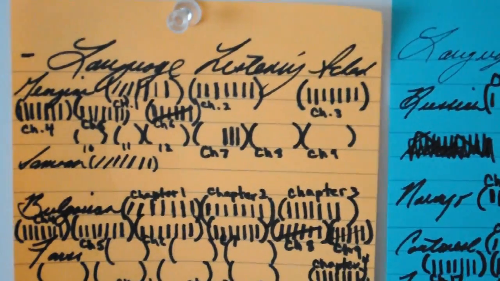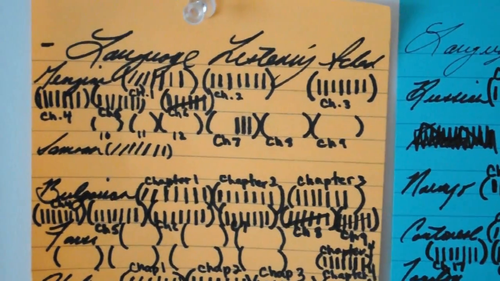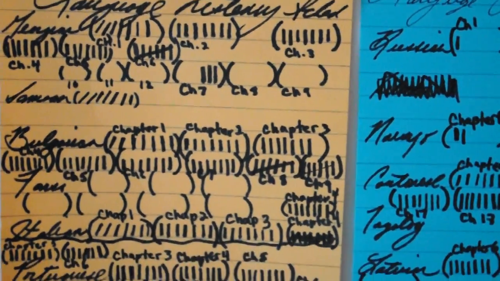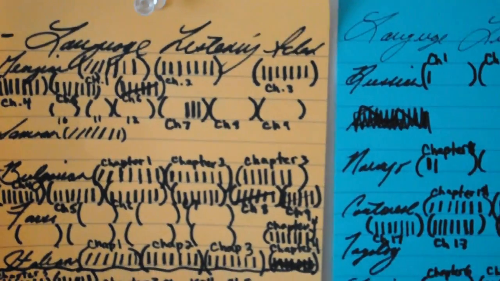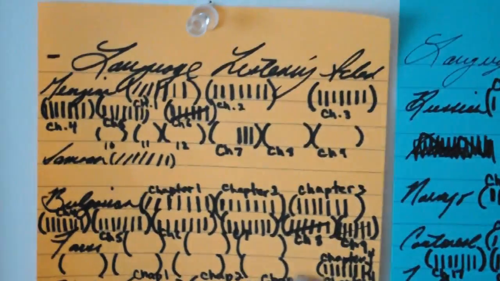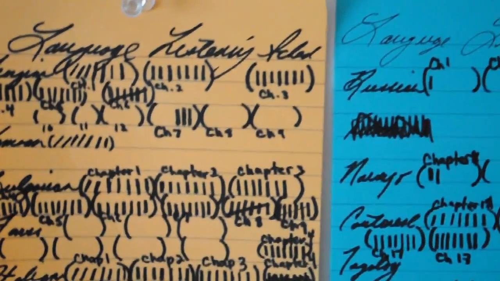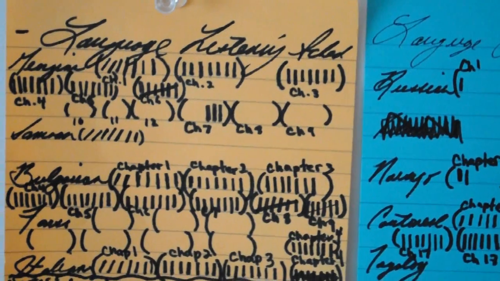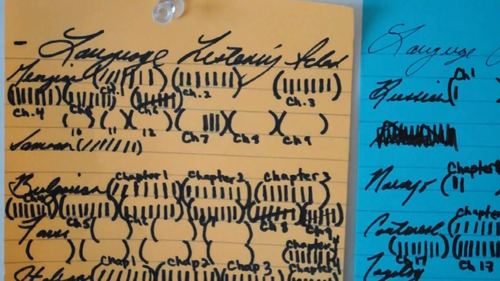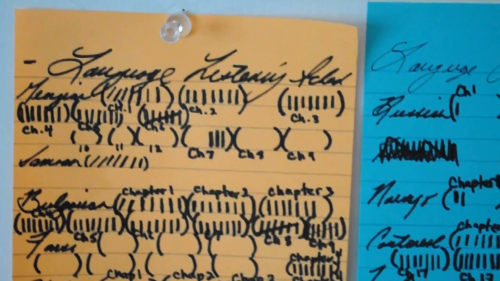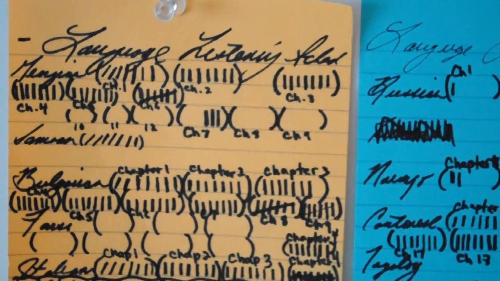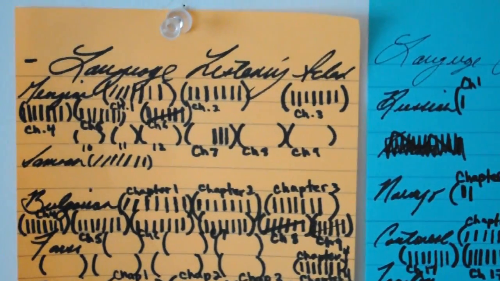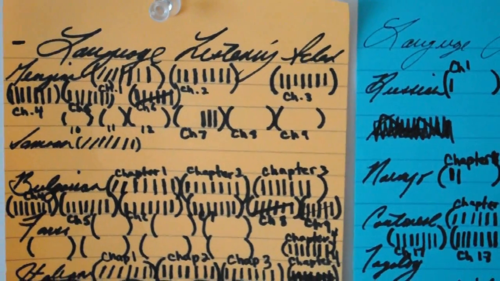Okay? So, as you can see, I have Georgian, Samoan, Bulgarian. Those marks, basically, the parentheses are basically chapters of a certain book. So the first chapter, I'll spend a week listening to the dialogue. So my goal is to get 7 marks. I want to get 7 marks by the end of the week. Okay? I won't move on until I feel comfortable with that dialogue.